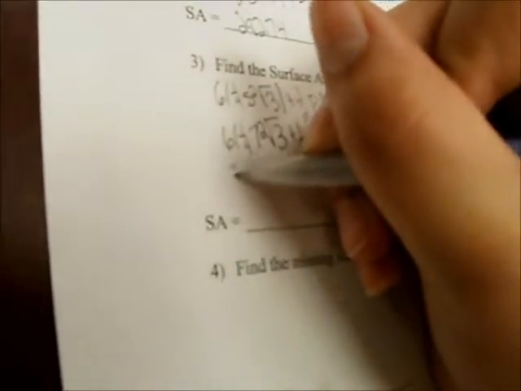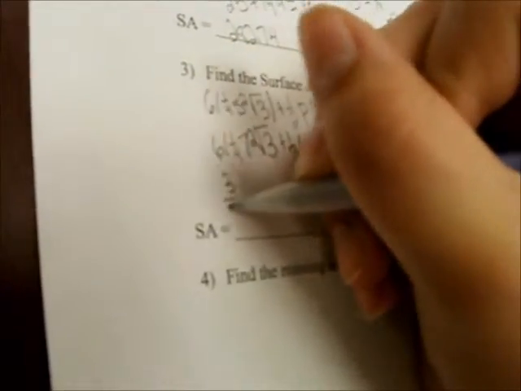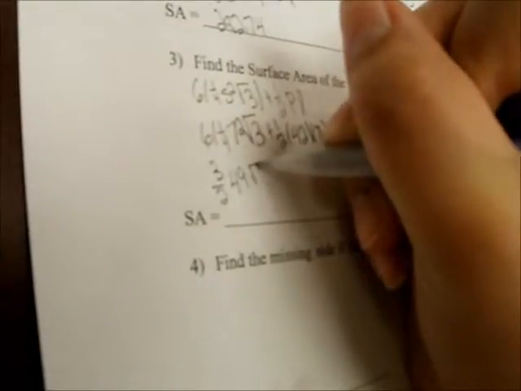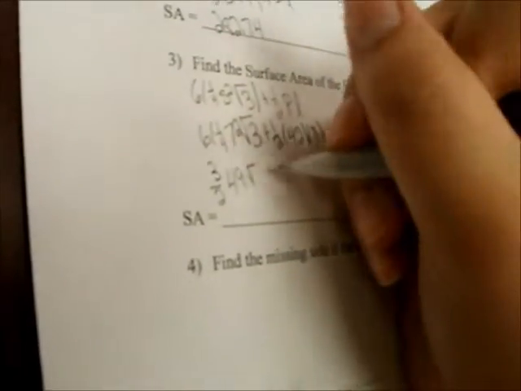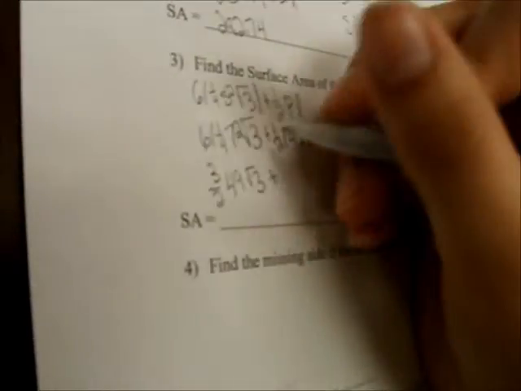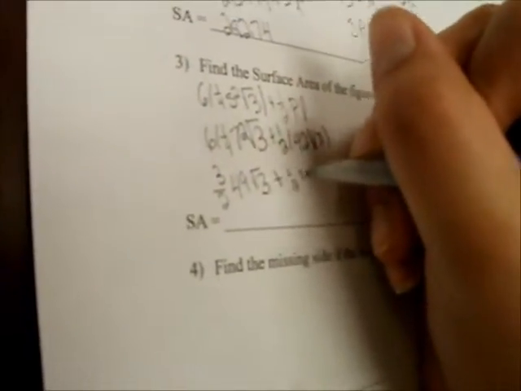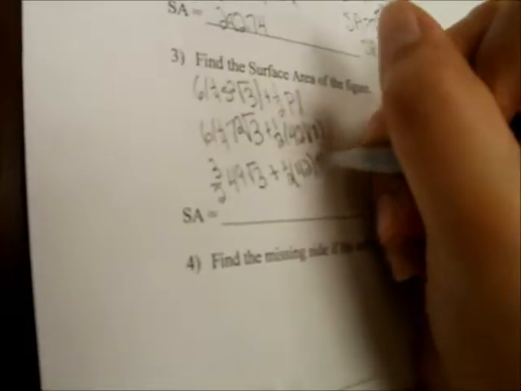Then you'll get 3 over 2 times 49 times the square root of 3 plus 1/2 of 42 times 8.